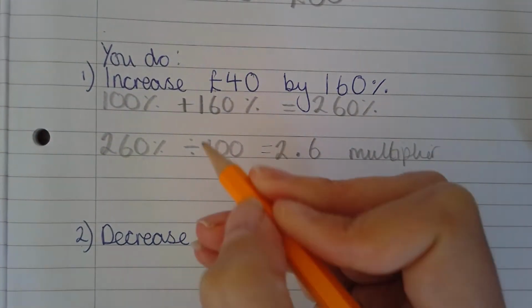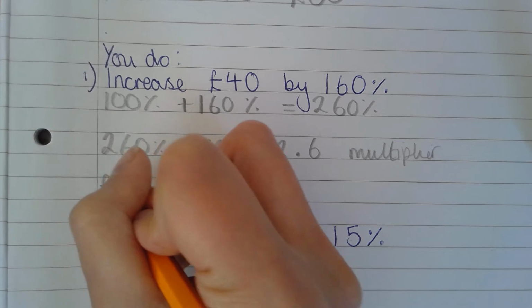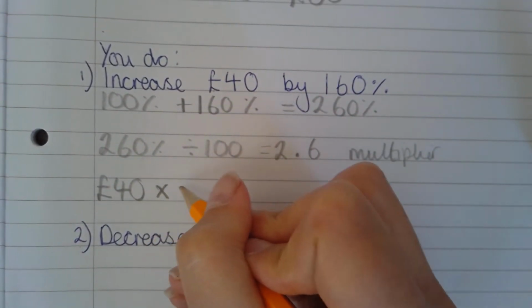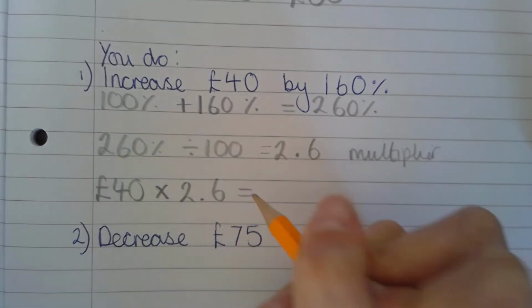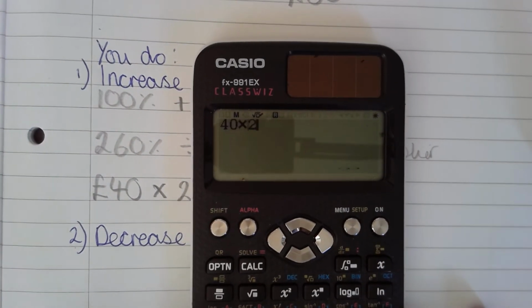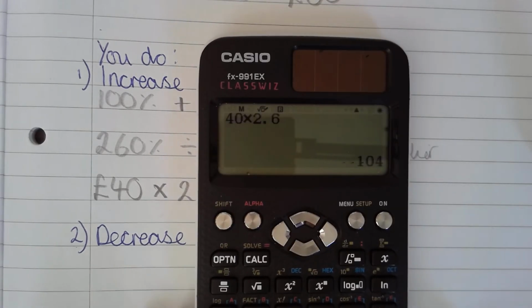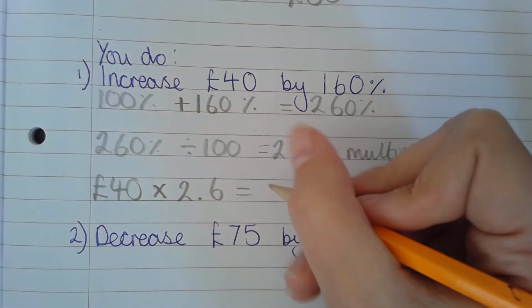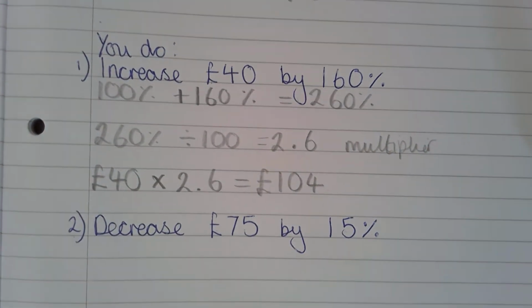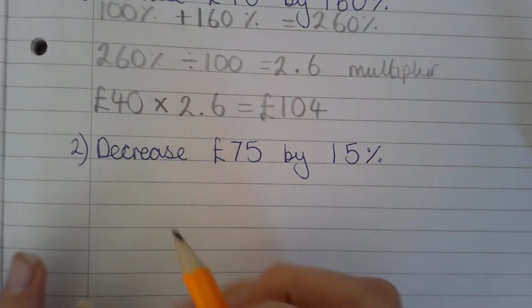Okay, we started with £40, so I'm going to use the multiplier, so multiply by 2.6. So £40 times 2.6 gives us 104. Don't forget your units. So it's £104. The next one is decrease this time.